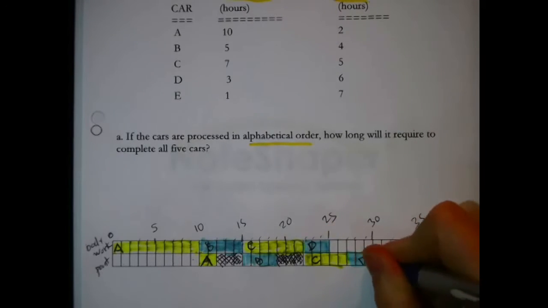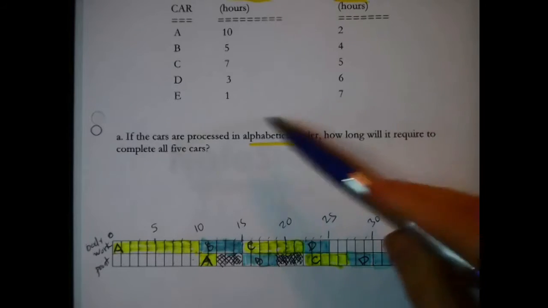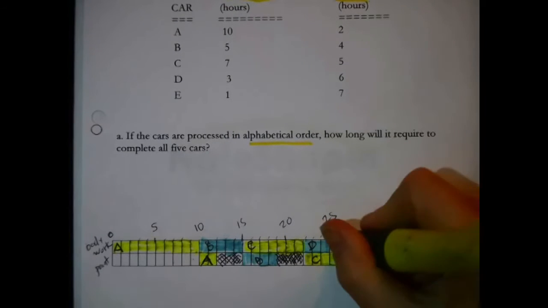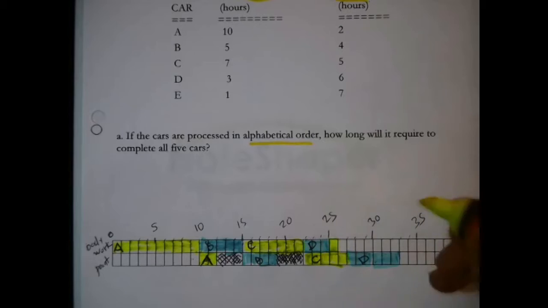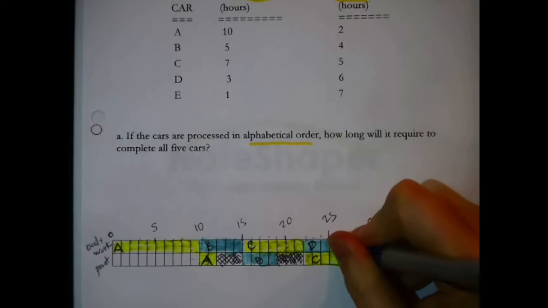D and D. Okay, and then finally one last car. Car E is 1 hour worth of body work. Okay. Well, that can happen right there. Didn't take very long. E.